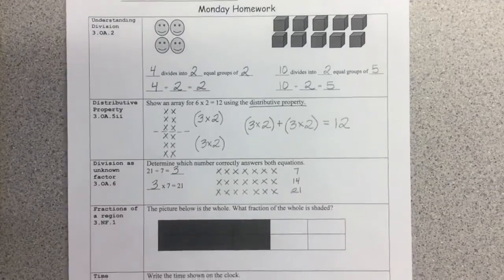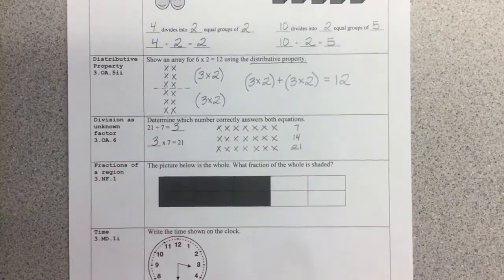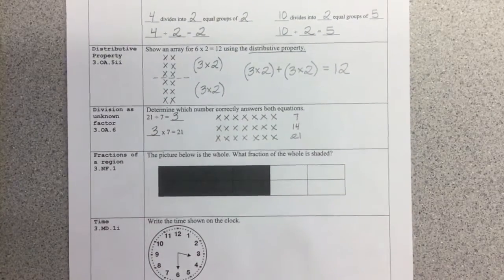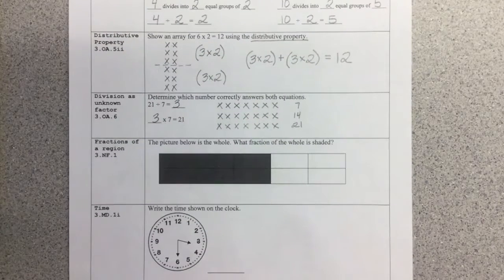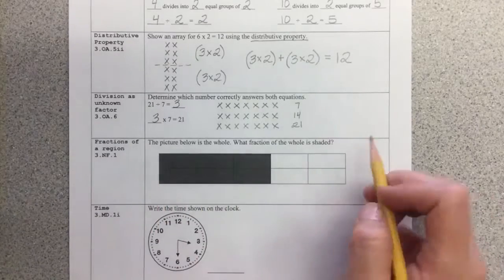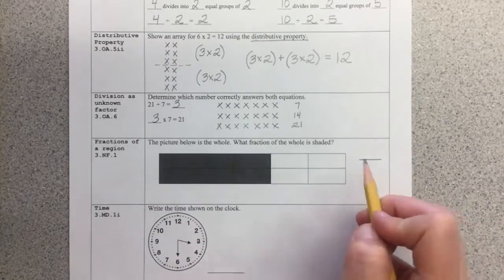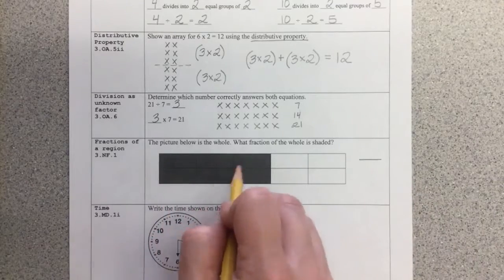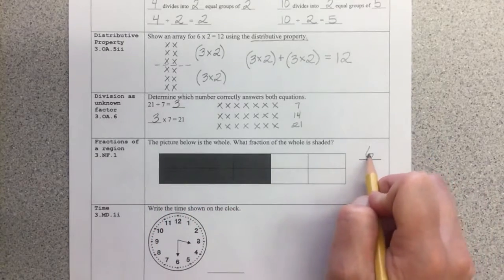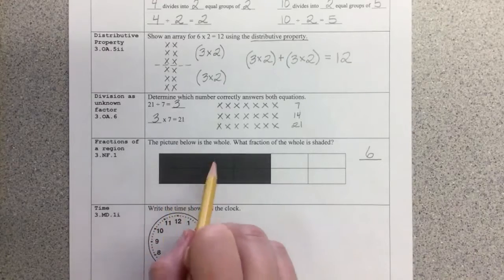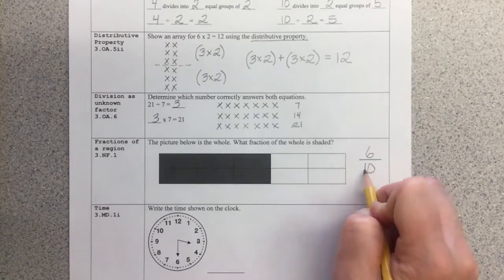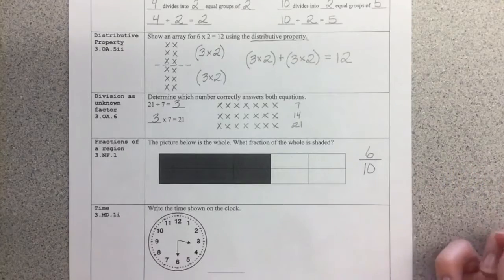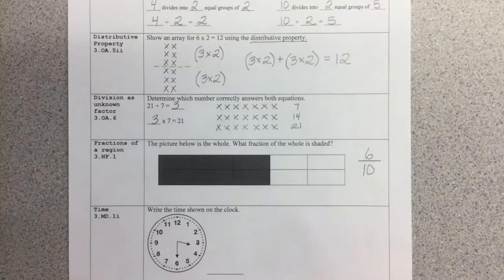Fractions of a region. The picture below is the whole. What fraction of the whole is shaded? Notice this is the whole. The fraction shaded makes me look at how many pieces are shaded here. There are 6 shaded pieces or parts out of 10 total pieces or parts. So 6/10 of the whole is shaded.